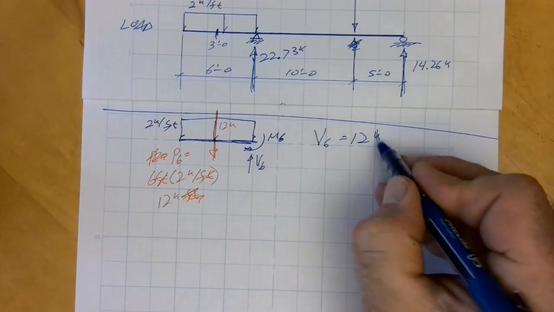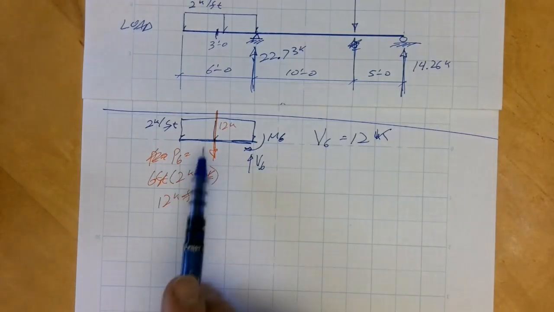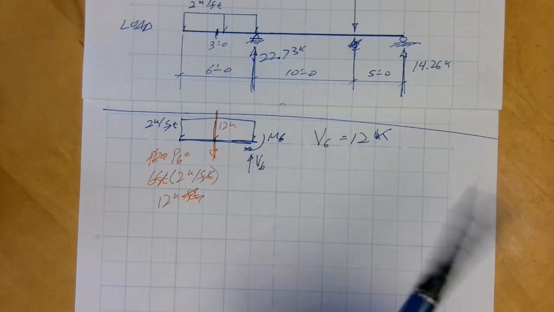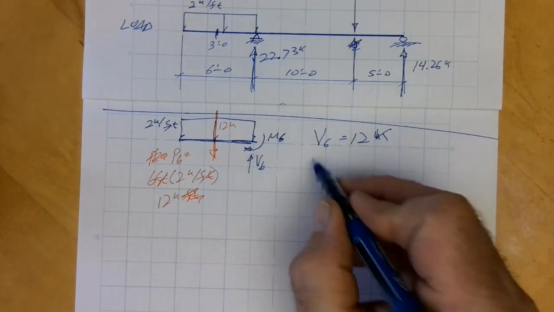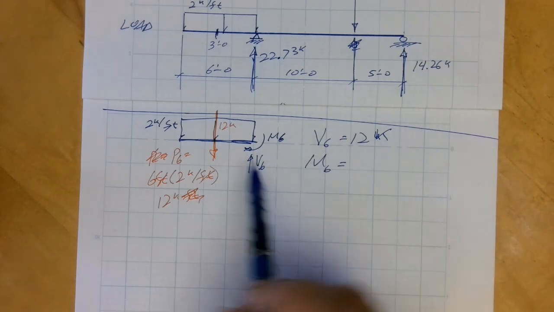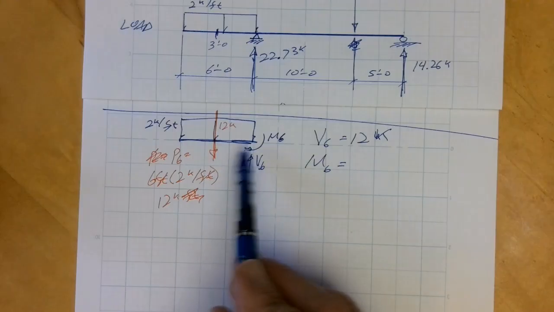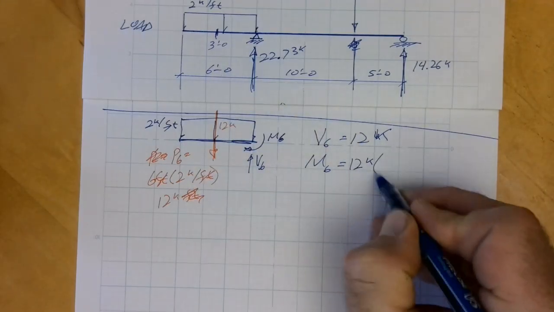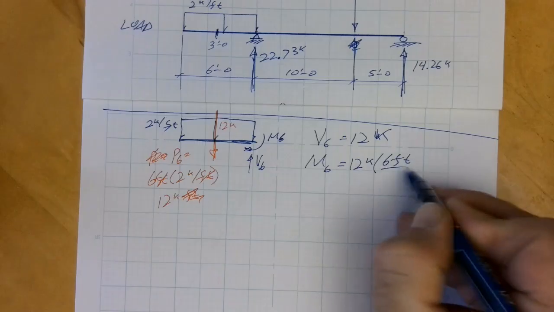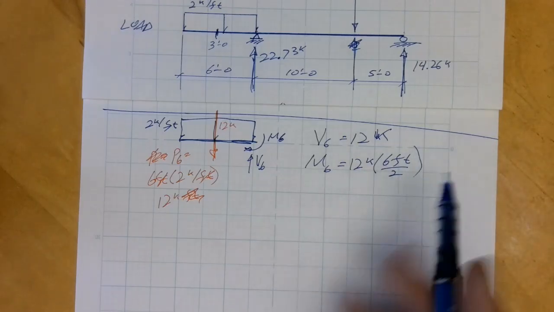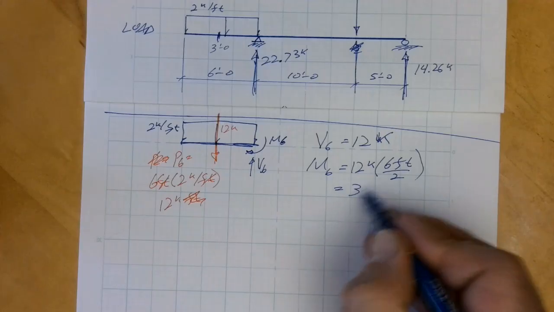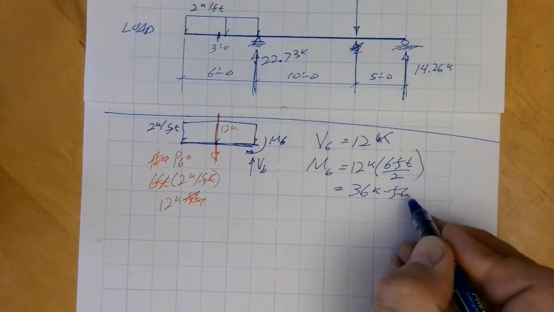So now I'm starting to just skip some steps. This is the only force down, this is the only force up, so they have to be equal. And then moment at 6 is going to be 12 kips times the moment arm, which is half of 6 feet. So I'll just write 6 feet over 2. So what's that? 3 times 12 is 36 kip feet.